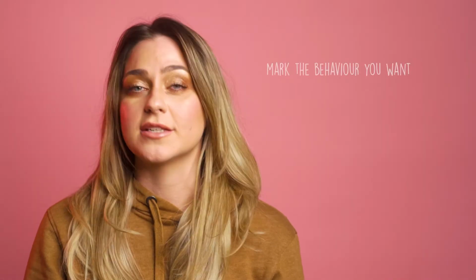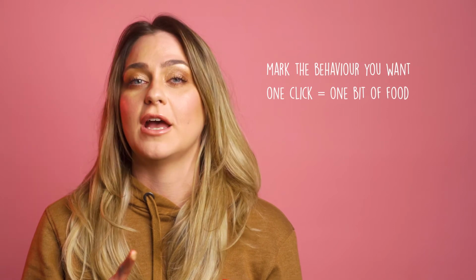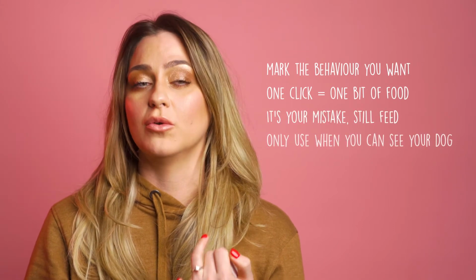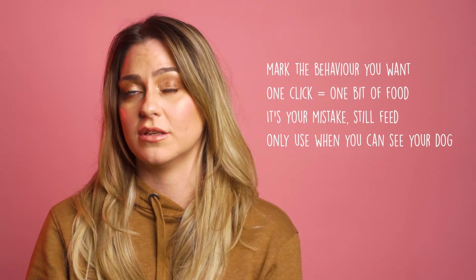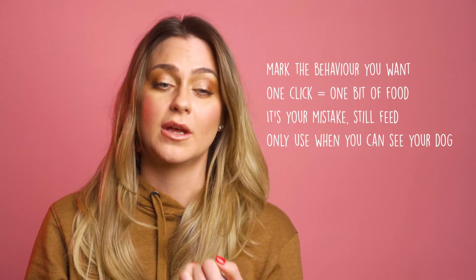Okay, so just to recap your rules for it, it's marking the behaviour that you want. One click gets one bit of food. If you click wrong, your dog still gets the bit of food, and you're only using this when you can see what your dog's doing and they're doing the right thing. So if they're outside, you're not clicking because you can't see what they're at.